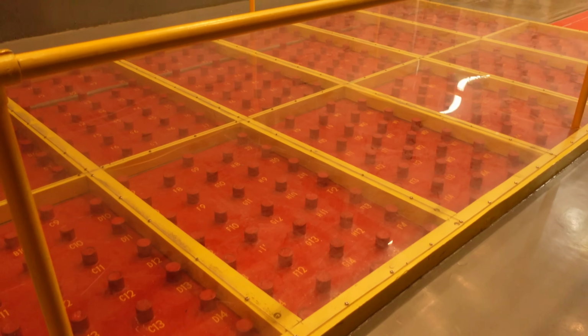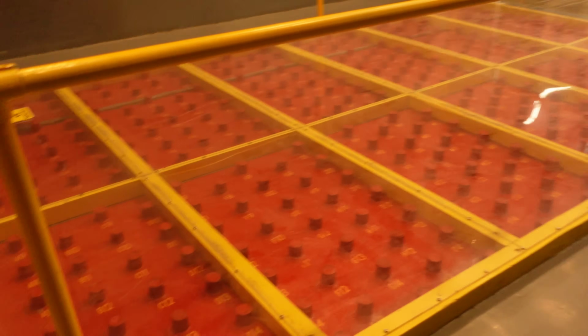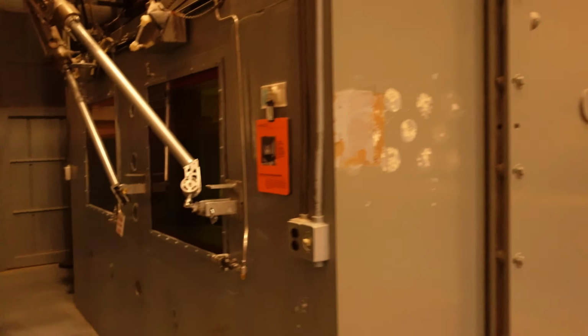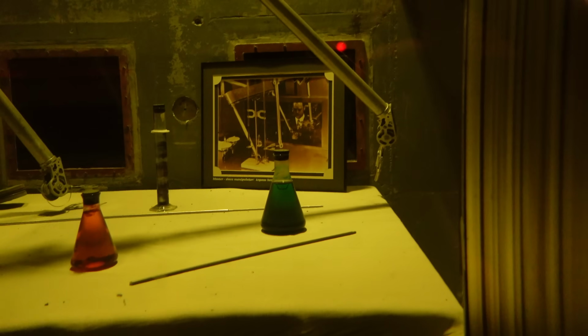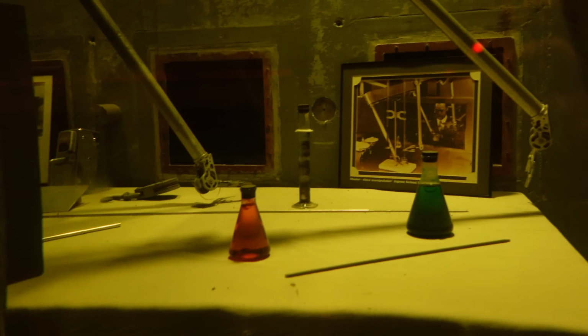This is where they would store the irradiated fuel rods. And then this thing, this giant lead box, is where they would clean them. And to see what they were doing, there's 39 inches of lead glass here. It's crazy. You can kind of see all the glass panes there. And then they would have to use kind of like claw machine arms to clean them.